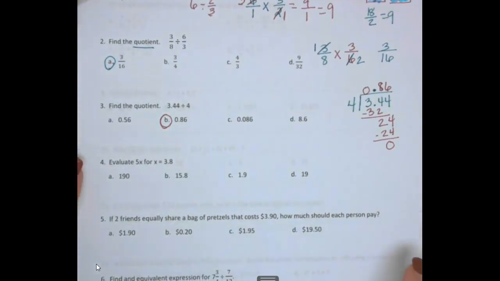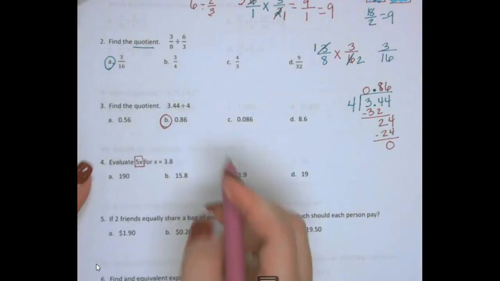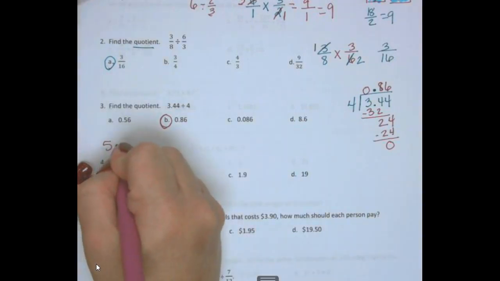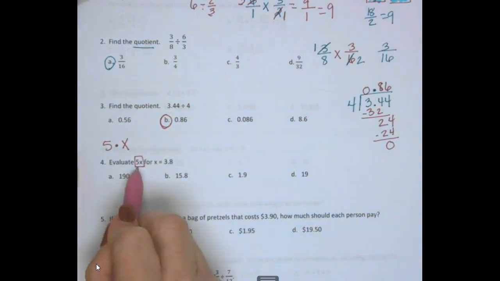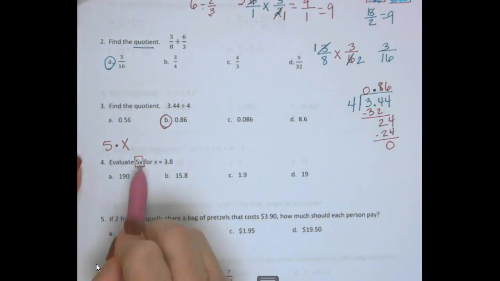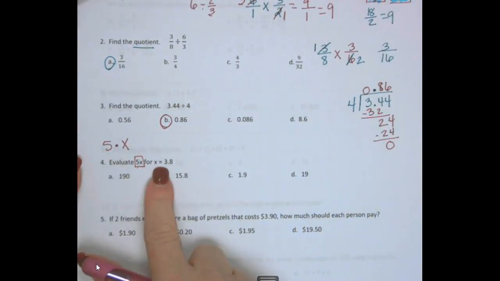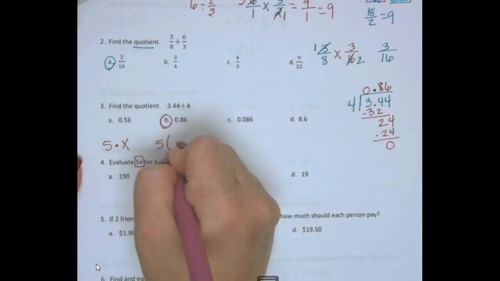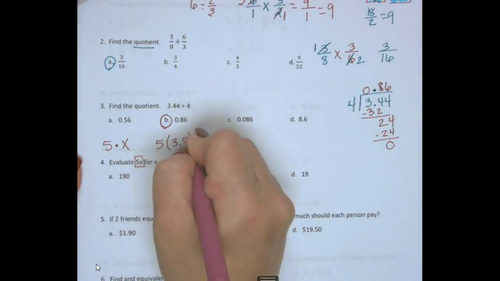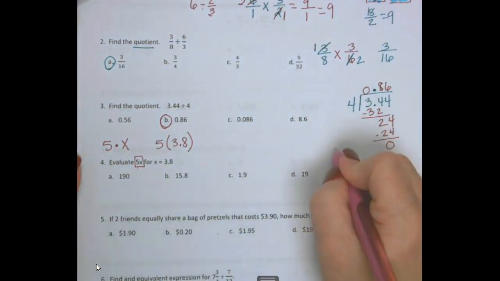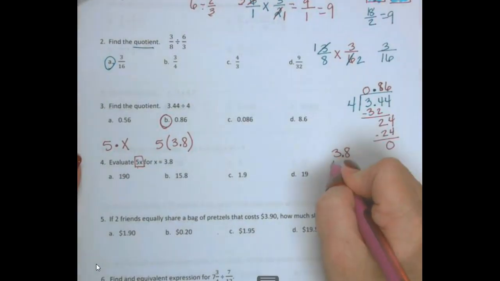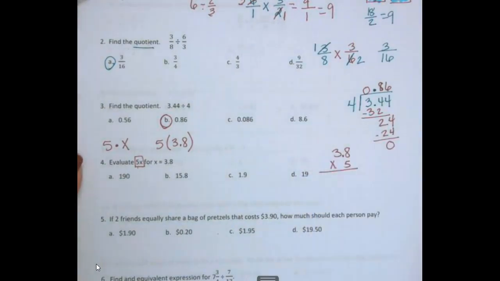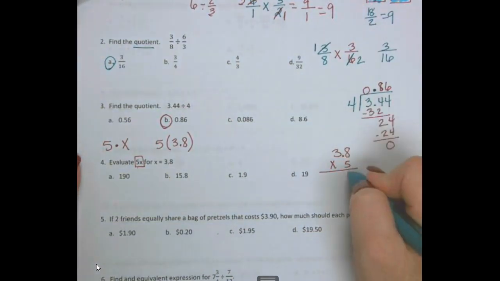Number 4, evaluate 5x. This is 5 times x. When they are next to each other, that means you are multiplying. This is 5 times x. And they tell us x is 3.8. So this is 5 times 3.8. 3.8 times 5. 5 times 8 is 40.